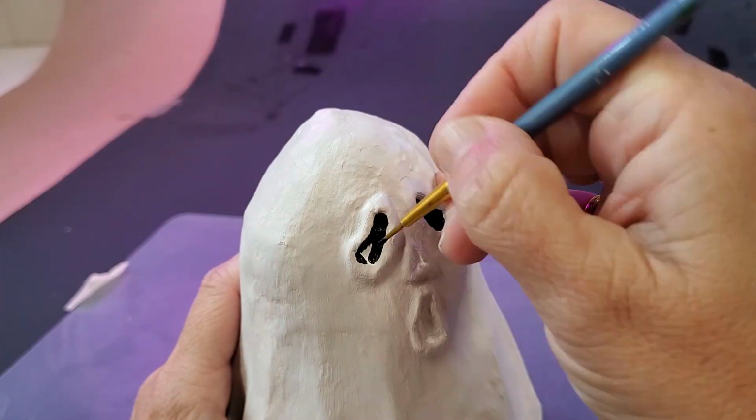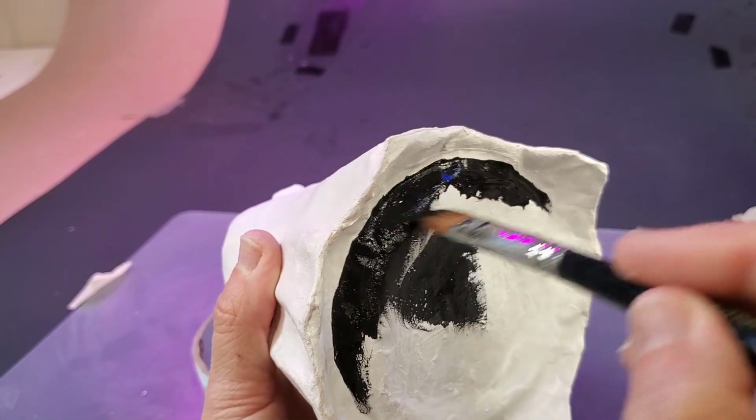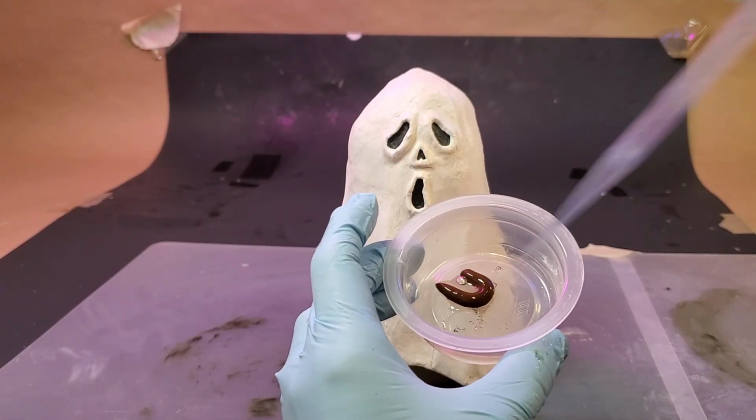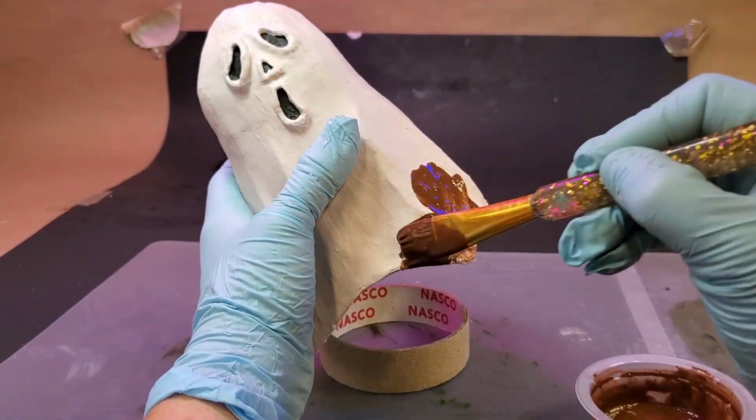Oh, and we can't forget to paint her little ghost face with black. I'm painting the underside black too. So she's looking kind of boring, so I'm going to give her a bit of grittiness with an all-over wash with some watered down burnt umber.